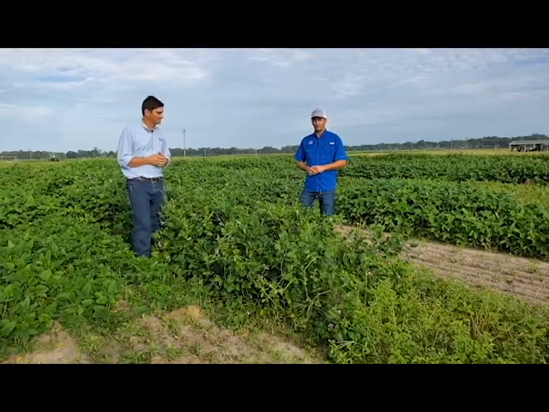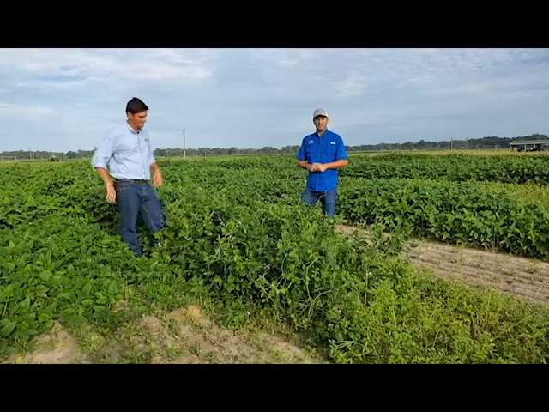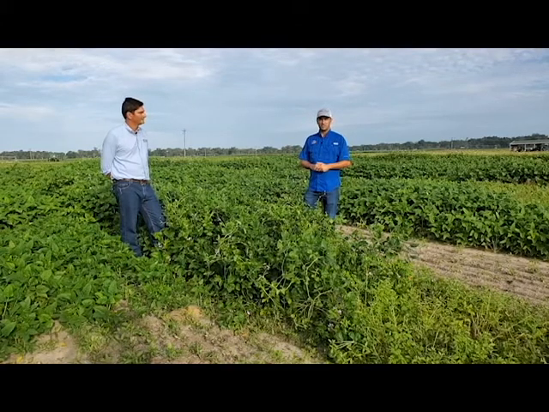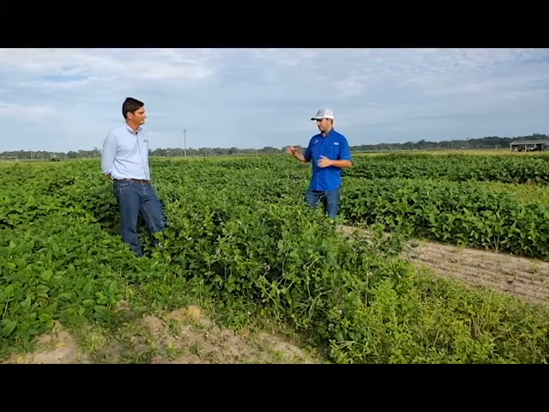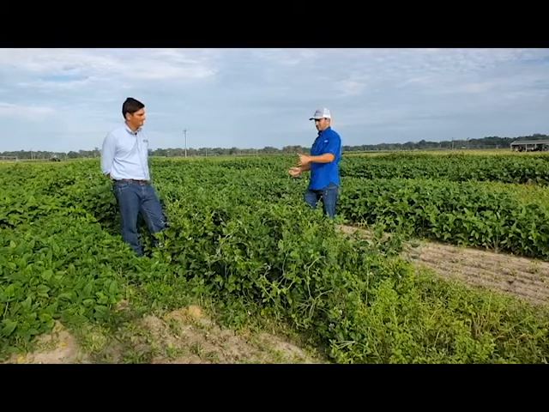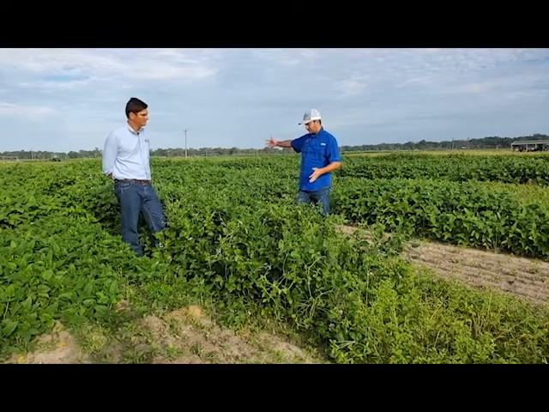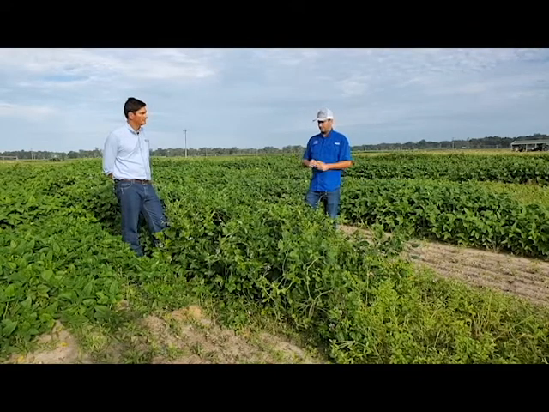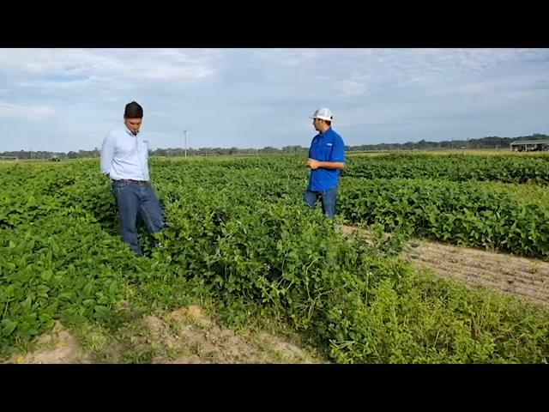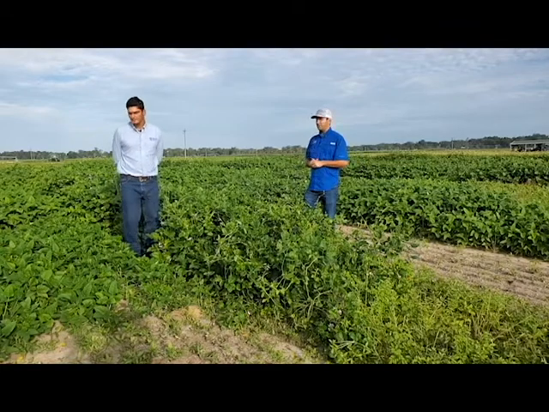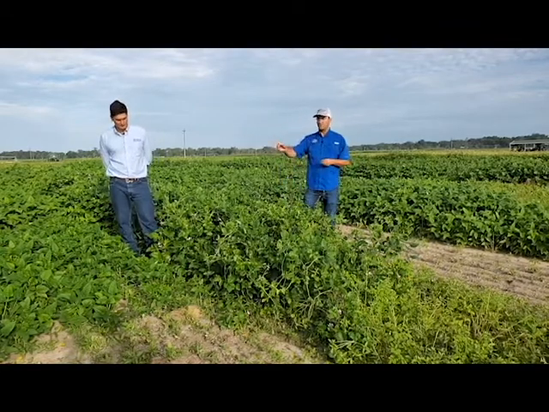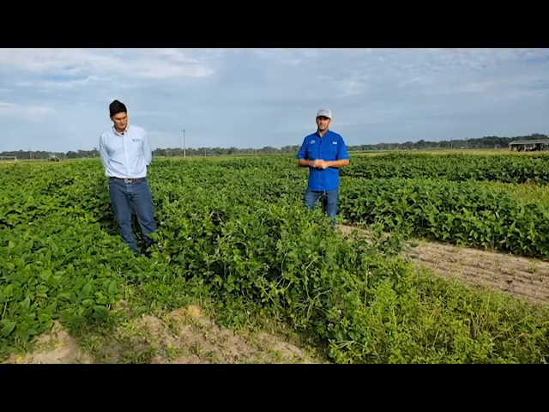So here we have a randomized complete block design with 4 different blocks, and the treatment design is a split plot. The whole plots in this case are 3 different planting dates. Here I'm standing on a planting date that was put into the ground at the end of July. Behind Dr. Wallau, we see something that we planted in mid-August. And then the latest planting date, which was planted 3 weeks ago at the beginning of September.